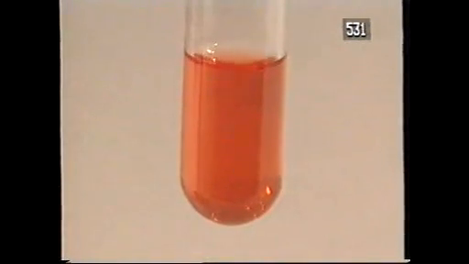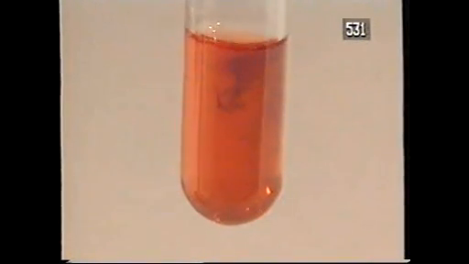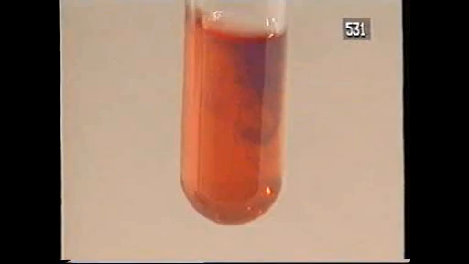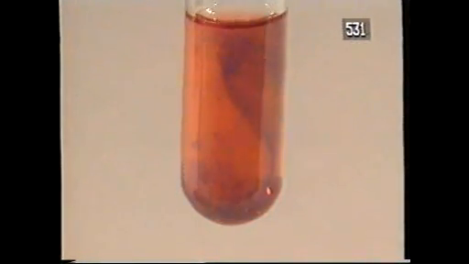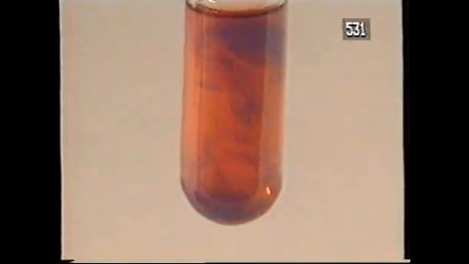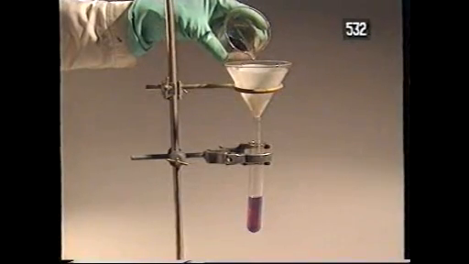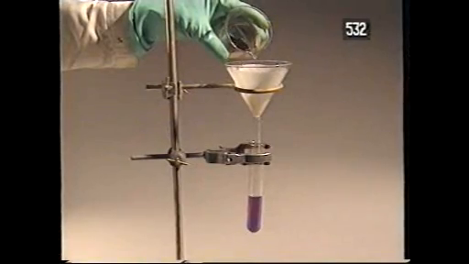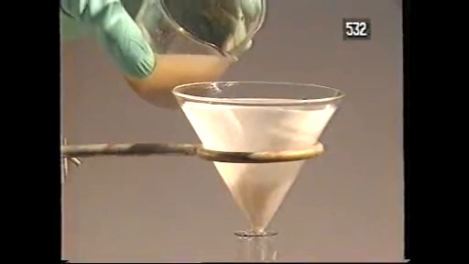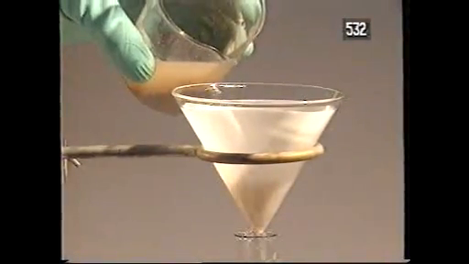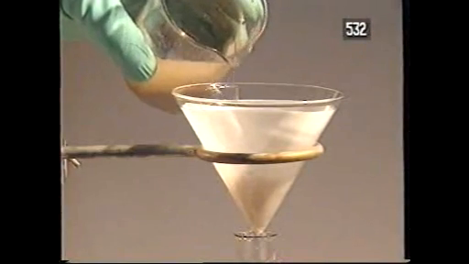As the solution comes through, it turns the litmus blue. Wood and plant ashes are alkaline. Solutions like this were once used to make the glass for medieval cathedrals.